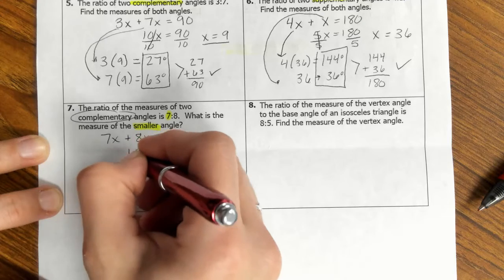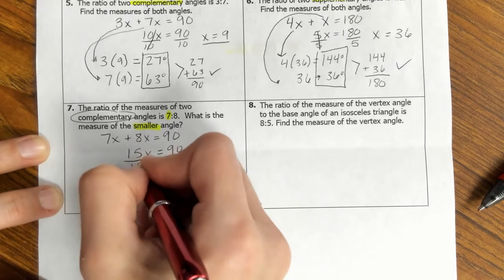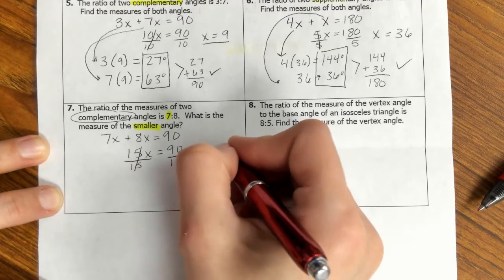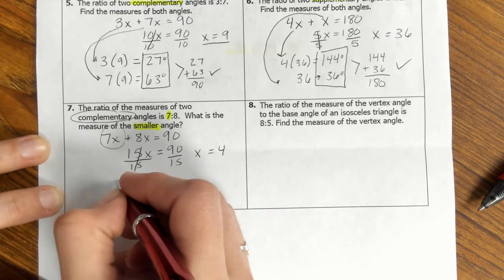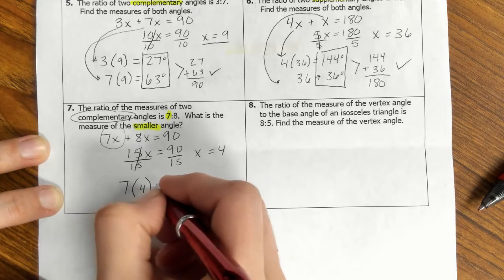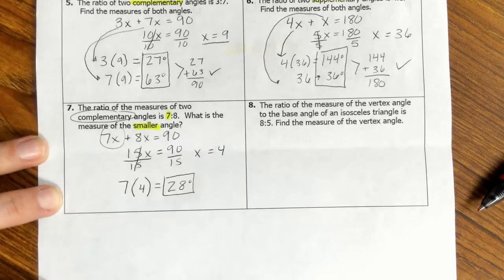So we have 15x, combine our like terms, equals 90. We divide both sides. X will come out to 4. So all we need is that smaller angle. So we take our 7, we replace 4, and we find out the smaller angle is 28 degrees.